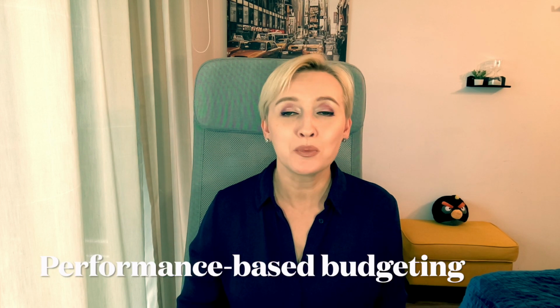Finally, there is performance-based budgeting. A performance-based budget is based on the performance of the business rather than a set amount of income or expenses. This method is great for businesses that want to tie their budget to specific performance metrics. For example, a small e-commerce business that wants to increase its website traffic might use a performance-based budget to allocate money towards SEO and website optimization.